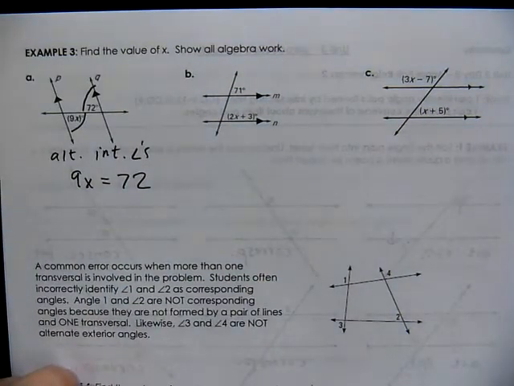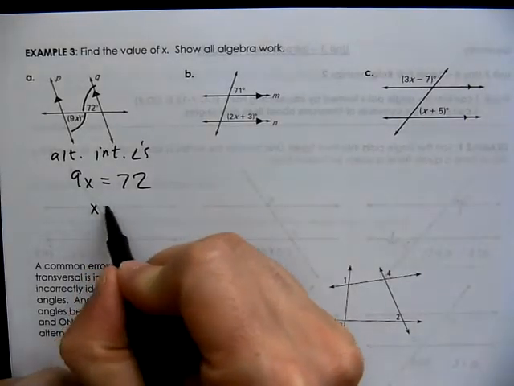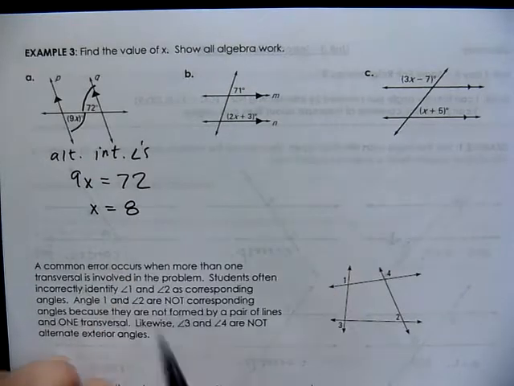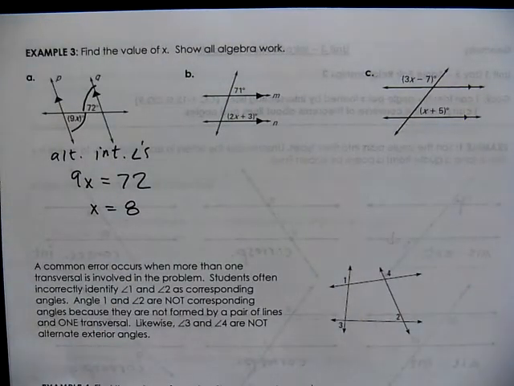So that's step 1, identifying the angles. Then step 2, build the equation based on what we know about those angles. And then step 3, we can then solve for the variable. In this case, it just says find the value of x. We don't have to plug it back in.